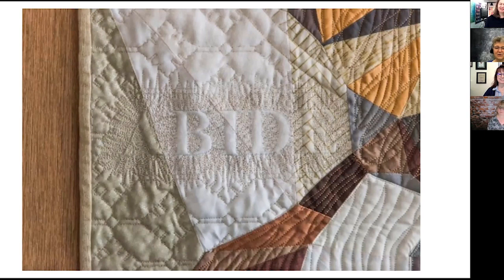So this is the dude quilt that I did. Big Lebowski, but she wanted abide in there. So we put it in the background in order to make it pop. Then I did that little hand-guided micro stippling in the background. I like that. I like that too.